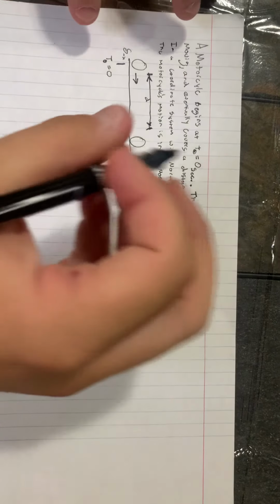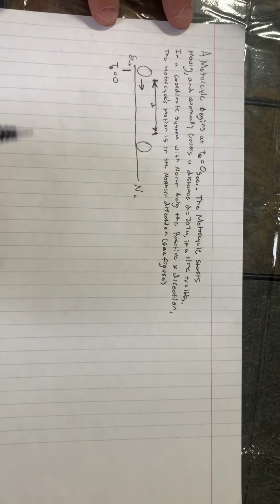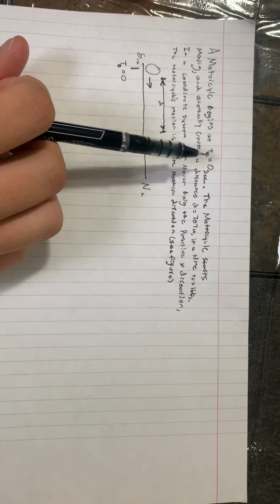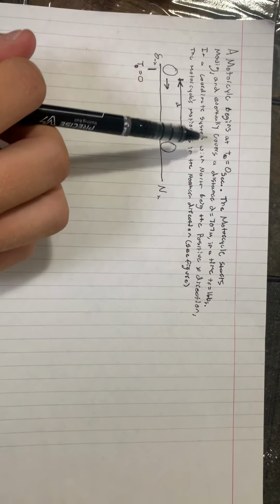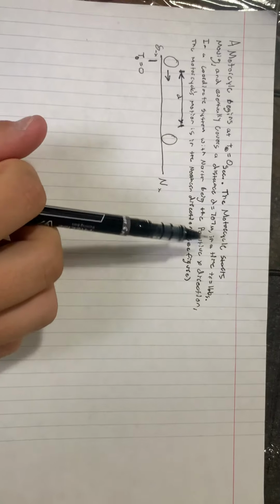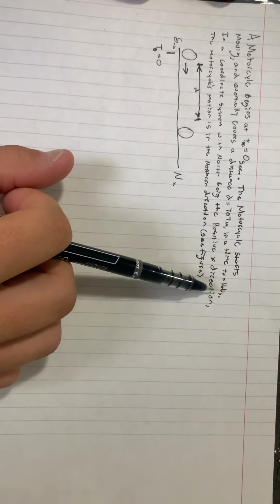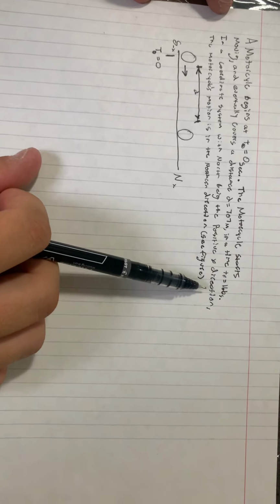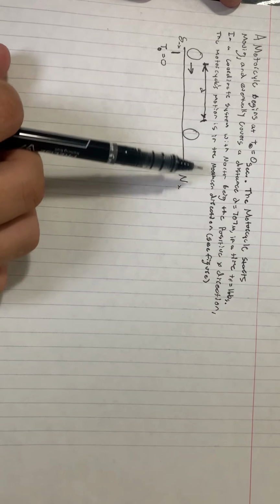All right, so we're going to go over problem 5 of our ExpertTA homework. So the question is, a motorcycle begins at the initial time of 0 seconds. The motorcycle starts moving, eventually covers the distance of 707 meters in a time which the final time is 166 seconds. In a coordinate system with north being the positive direction, the motorcycle's motion is in the northern direction.